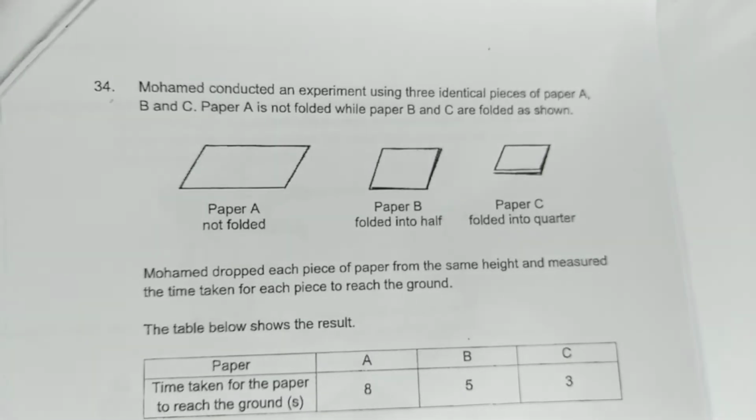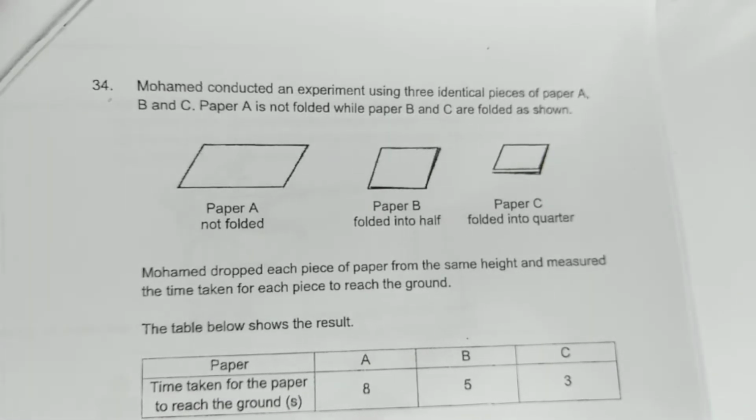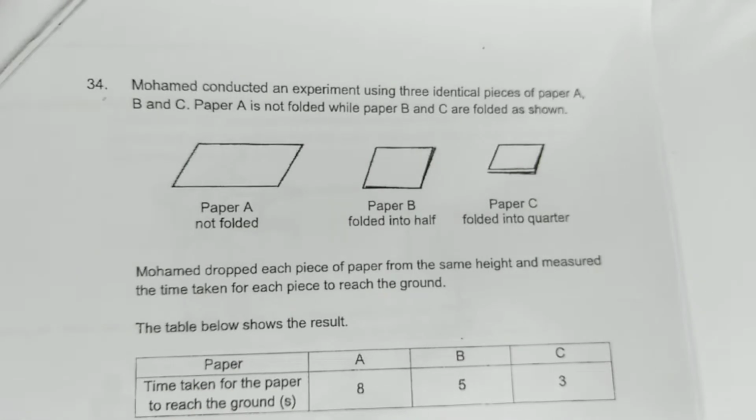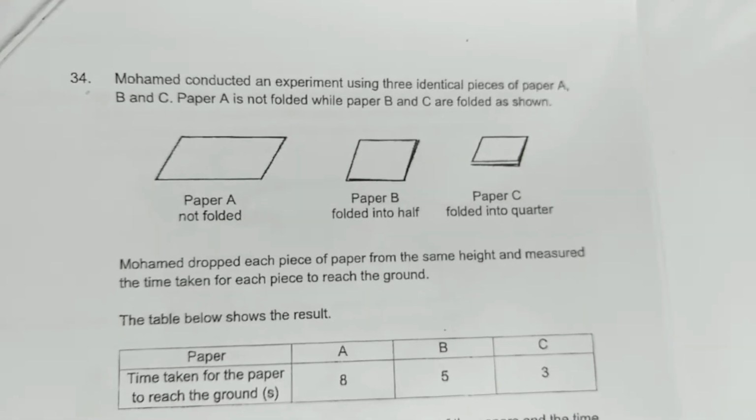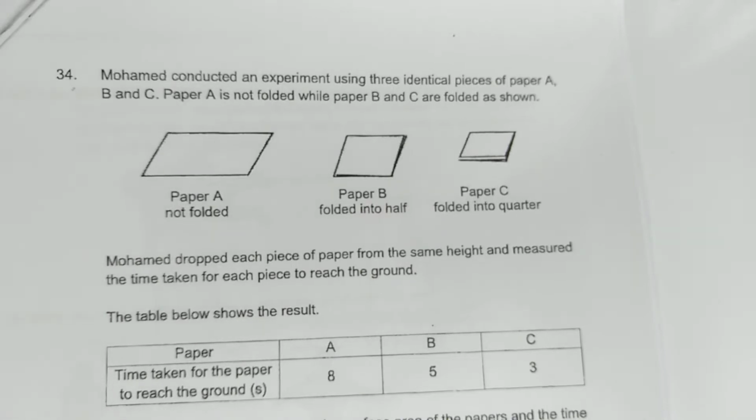Alright, welcome back. This is the second part of this video where I go through a P6 exam science paper for a student, and we can all learn together as we watch this video, read the questions and the answers. Now, Muhammad conducted an experiment using 3 identical pieces of paper, A, B and C. A is not folded while B and C are folded as shown below.